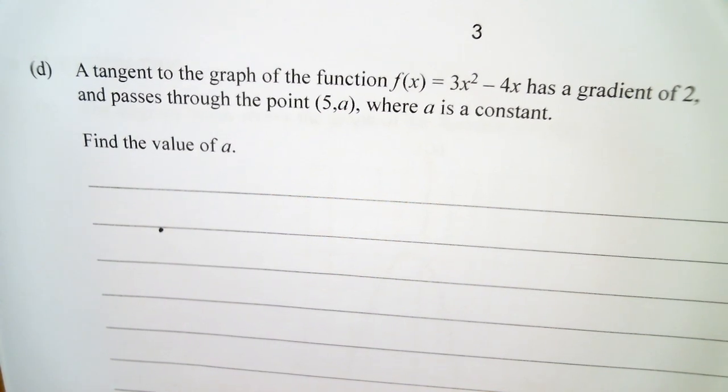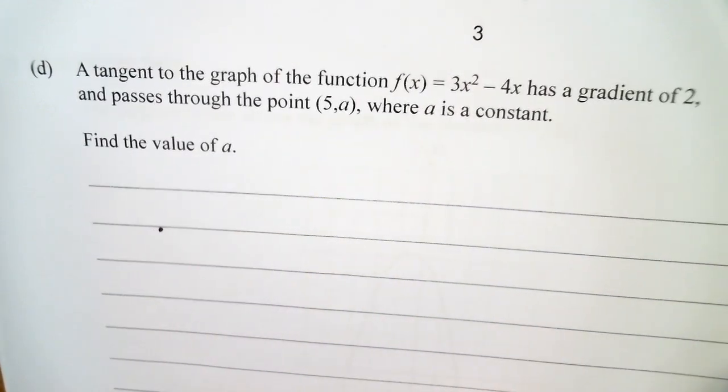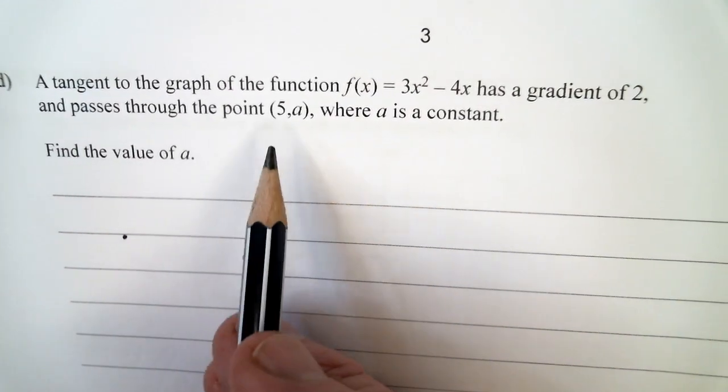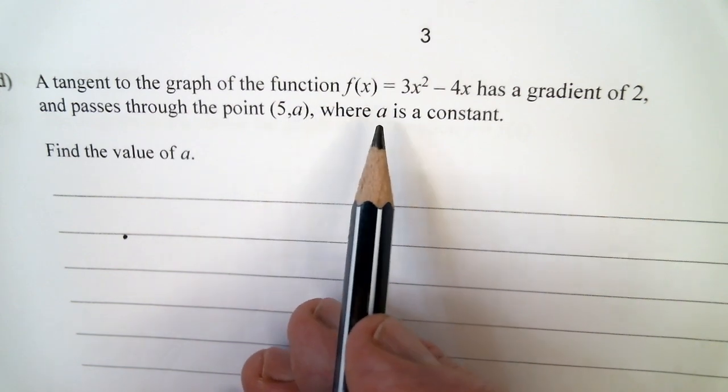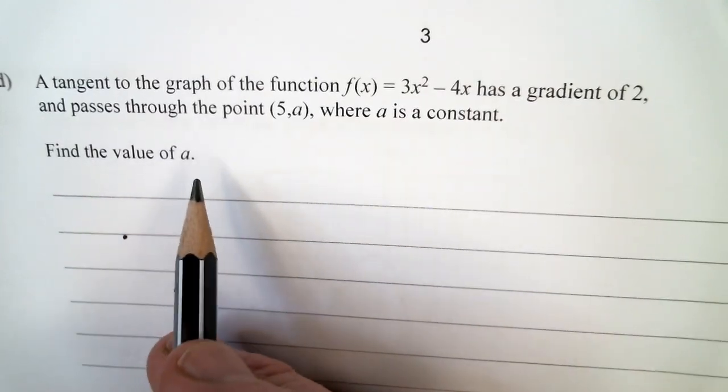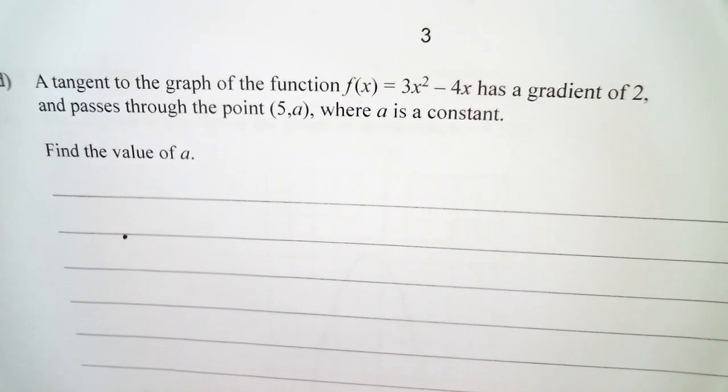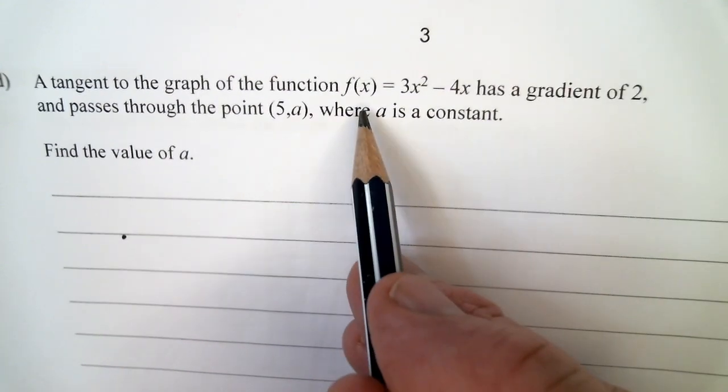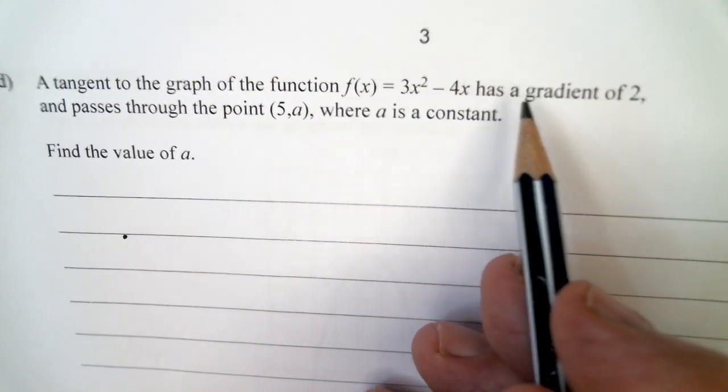Okay, let's have a look at question 1d. It says a tangent to the graph of this function has a gradient of 2 and passes through this point here, (5, a), where a is a constant. Find the value of a. So first of all, what we want to do is find out what x is when the gradient is 2.